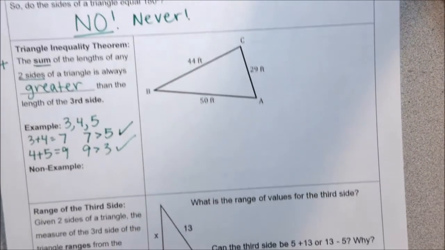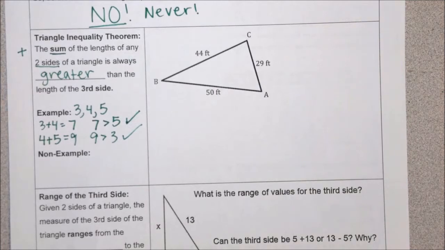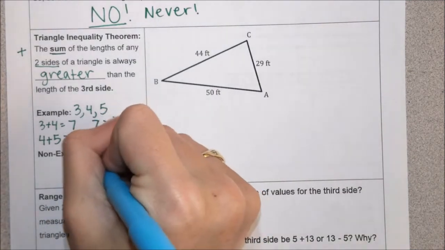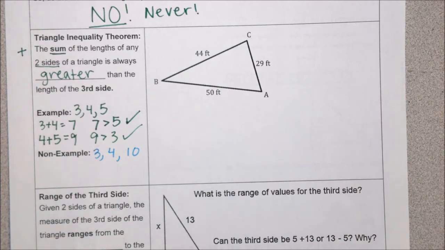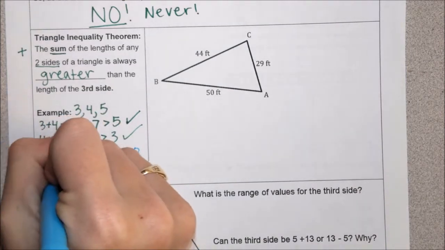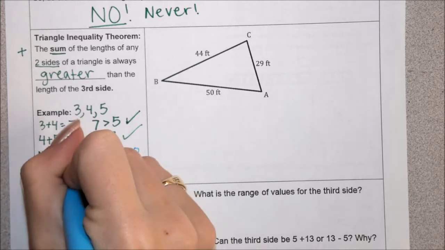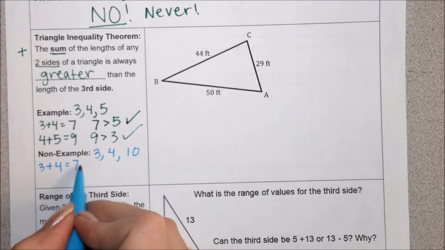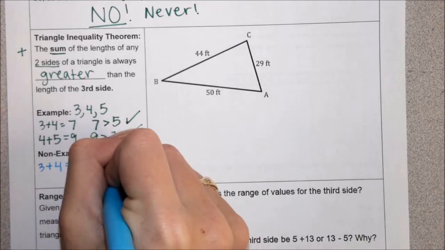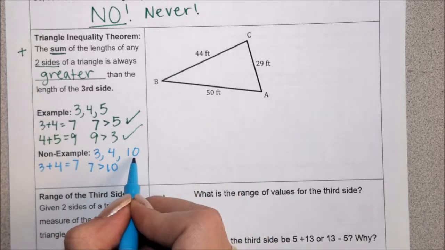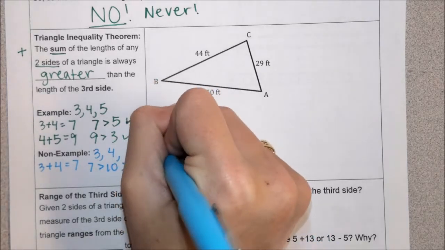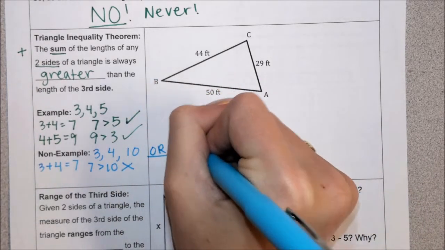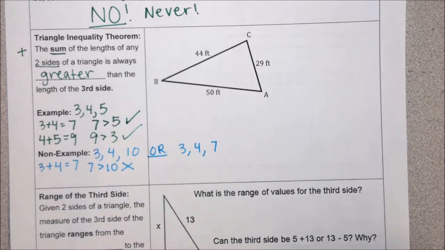On the other hand, let's make some non-examples. So I'm going to pick 3, 4, and 10. If we try adding any of those combinations, 3 plus 4, we already said is 7. So is this sum bigger than the third side, which is 10? No, it's not. So that doesn't make a triangle. Another non-example, let's try 3, 4, and 7.